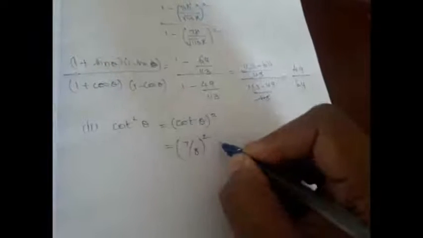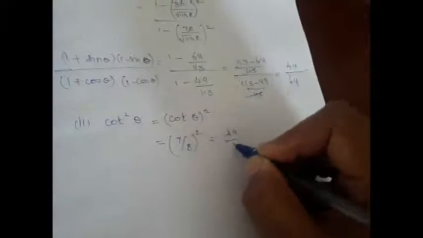Your second subdivision is cot square theta, which is nothing but cot theta the whole square. What is the cot theta value given in the question? 7 by 8. So 7 by 8 the whole square, which is 49 by 64. So we got the same answer.